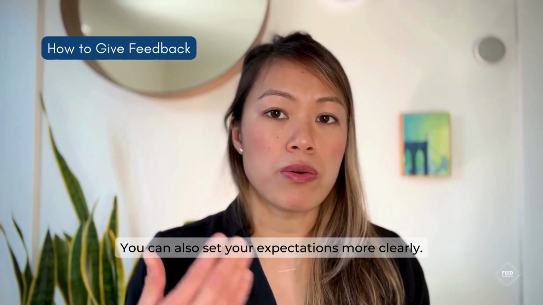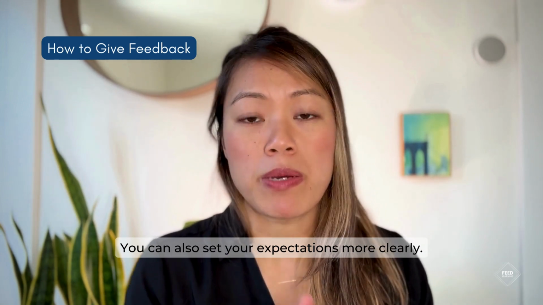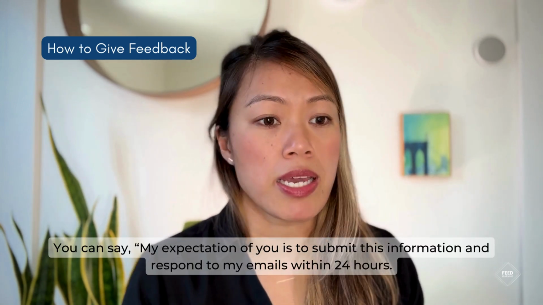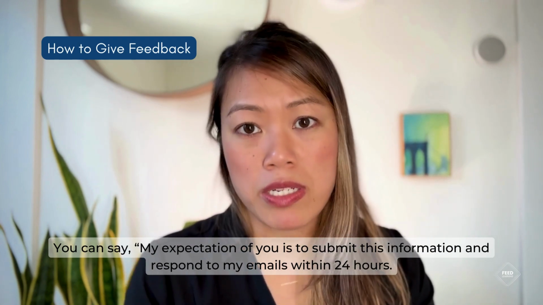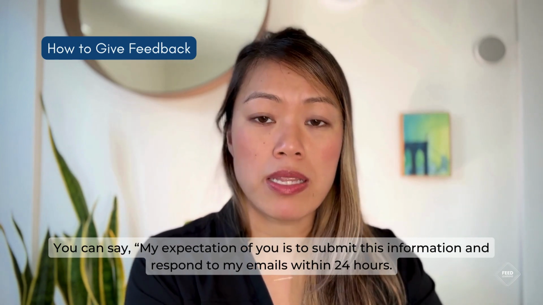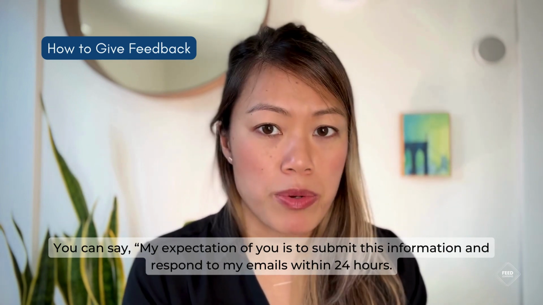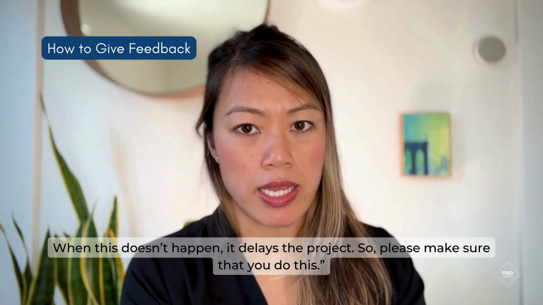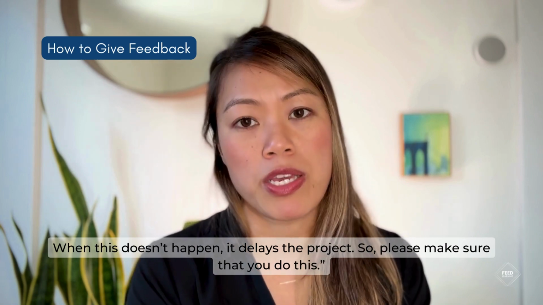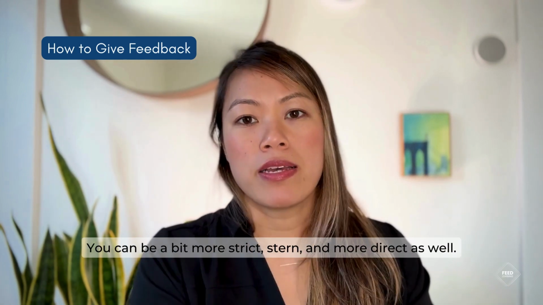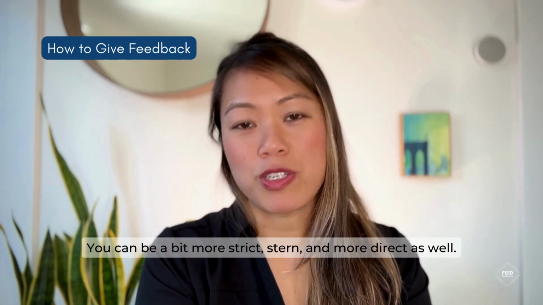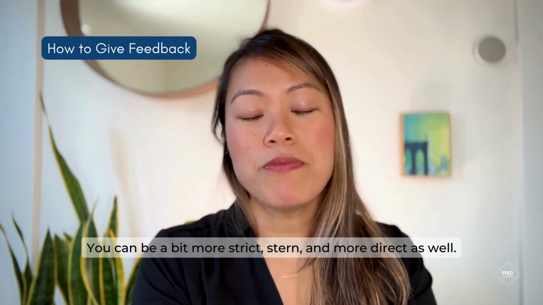You can also set your expectations a bit more clearly. You can say, you know what, my expectation of you is to submit this information and respond to my emails within 24 hours. When this doesn't happen, it delays the project. So please make sure that you do this. You can be a bit more strict, more stern, and a bit more direct as well.